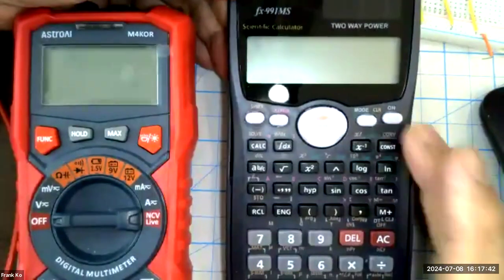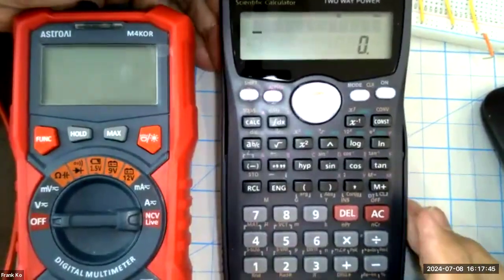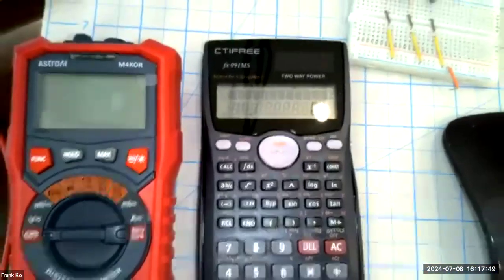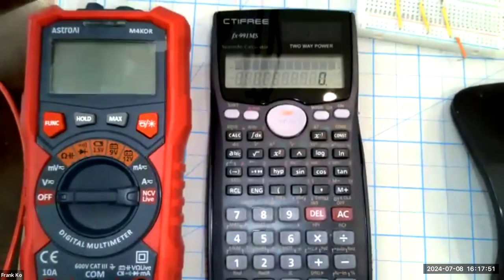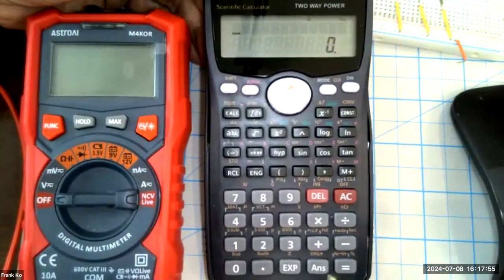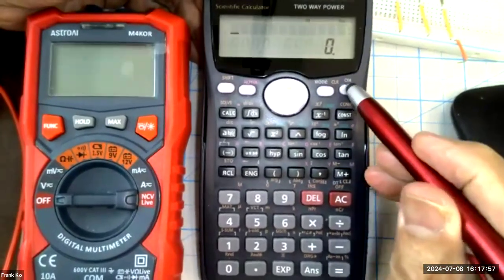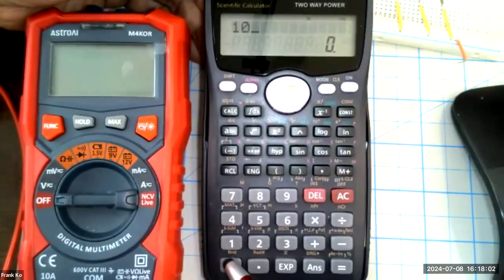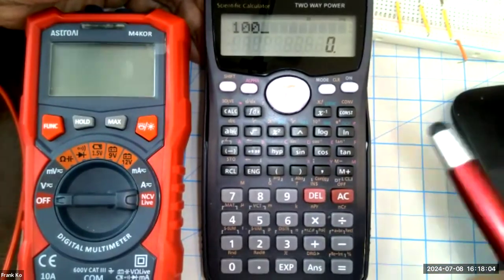And we bring in the calculator, turn the calculator on. And let me bring this camera up just a touch so we can see the calculator a little better. All right. So we said we had 100 ohm, and it's in parallel with 220.